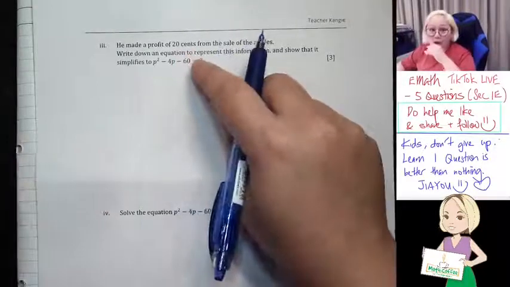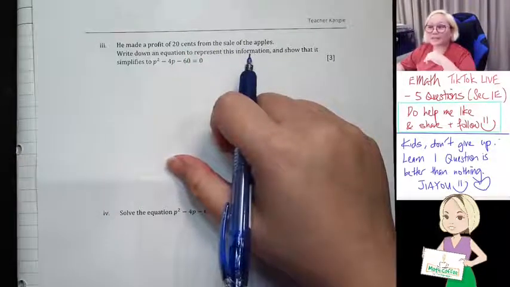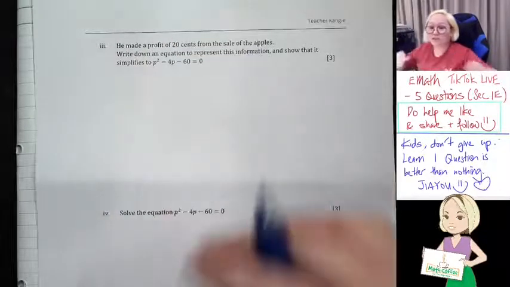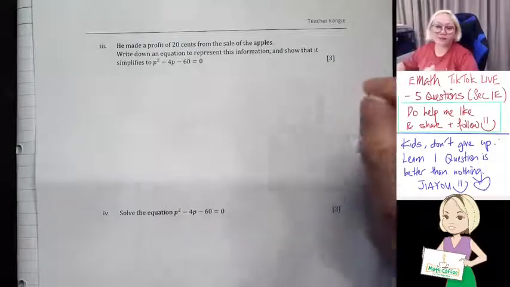Here we don't even know how many apples it is. Imagine the P apples is, let's say, 1,000 apples. 1,000 apples, you pack, sell. Wow, you only earn 20 cents. Yeah, that one is a bit sad.